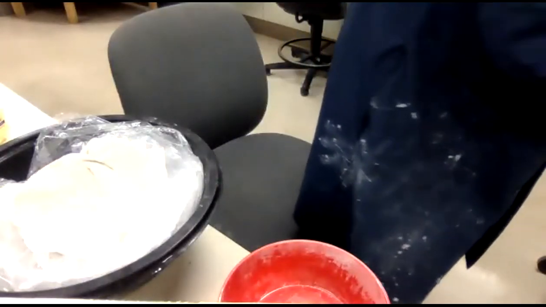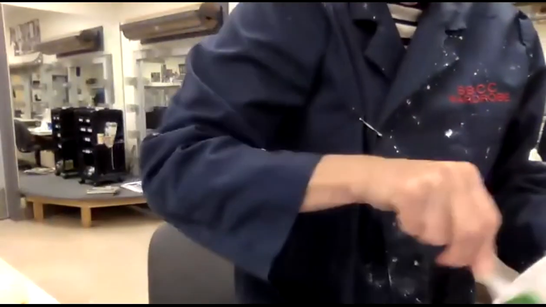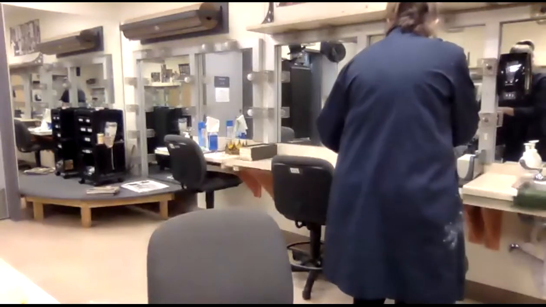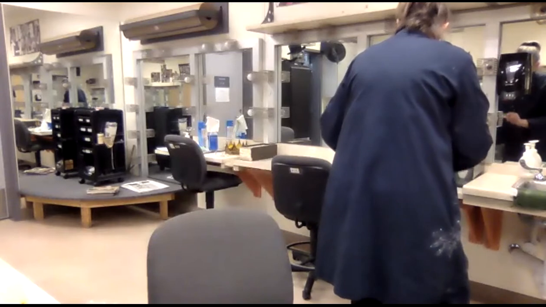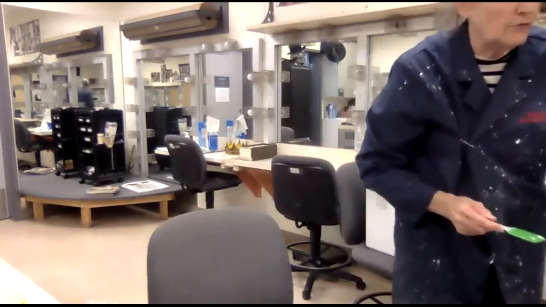And again, same for plaster. You're going to put the powder in, and then you will put your water in. Remember, nothing down the sink. You'll be cursing yourself if you put it down the sink.